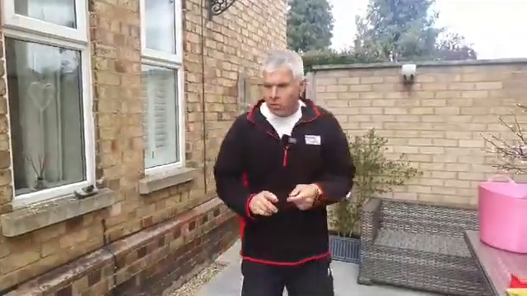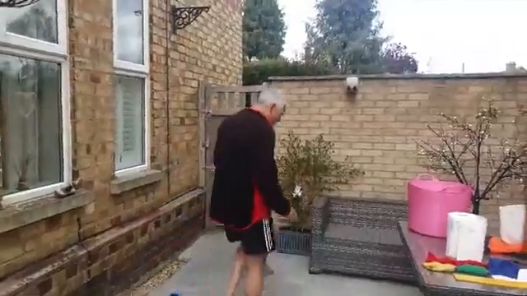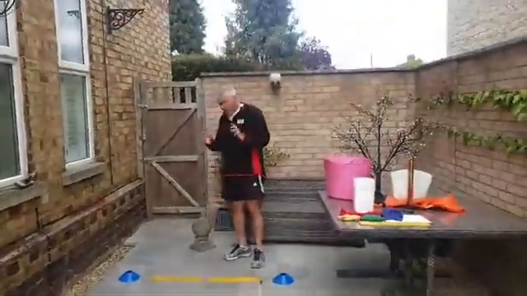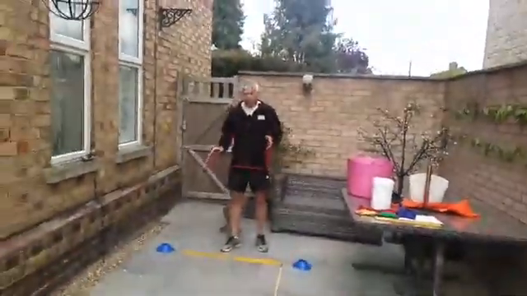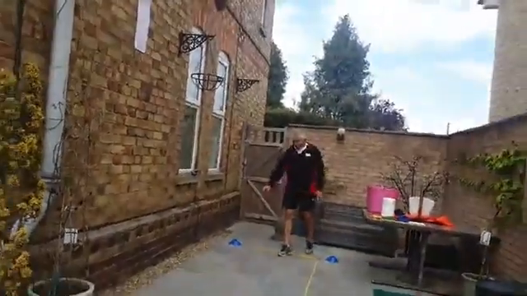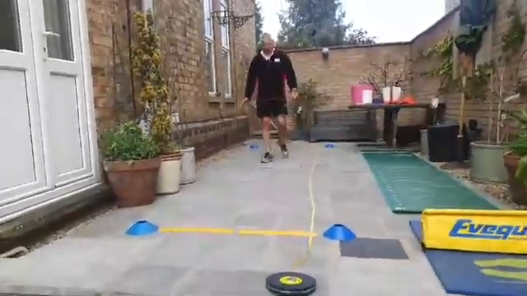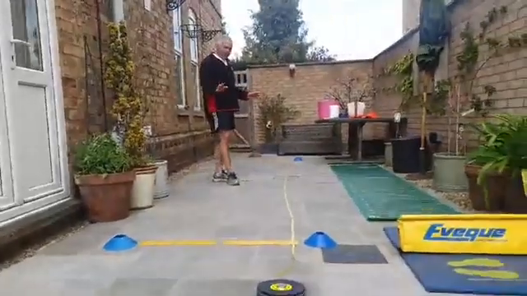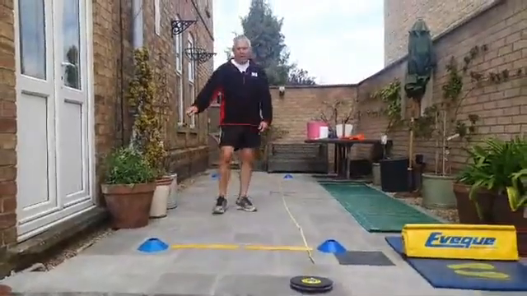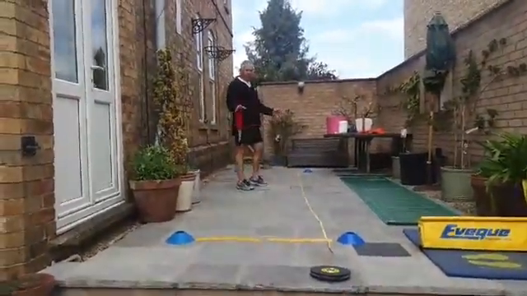So the first one we're going to look at is a running challenge. We've got here a 20 by 5 sprint challenge. So you need a 5 metre length. You can see here, I've got a tape measure, I've marked out 5 metres. Obviously I'm lucky that I've got lots of equipment, but that could easily be a chalk line, anything laid down on the floor, a marker of any sort, so you can roughly see where 5 metres is.